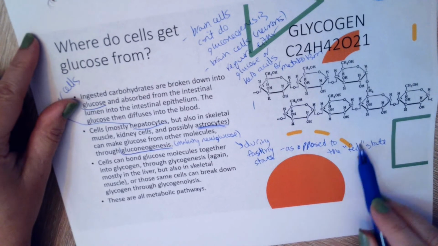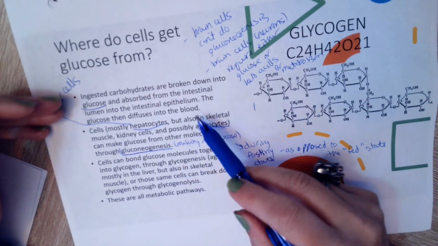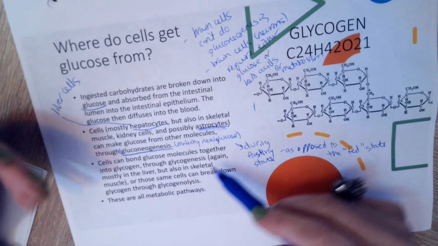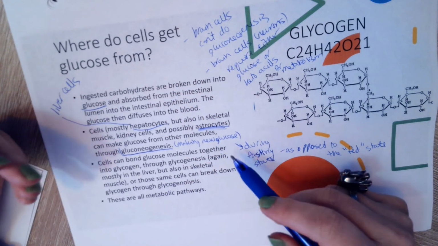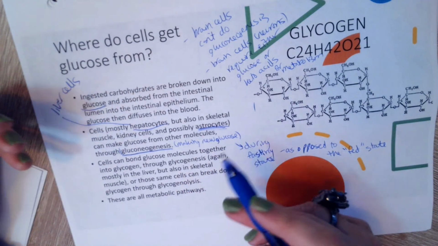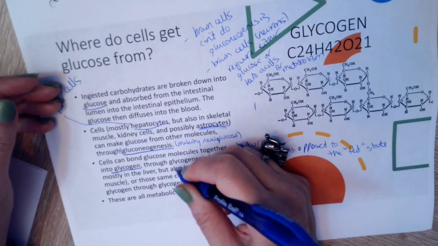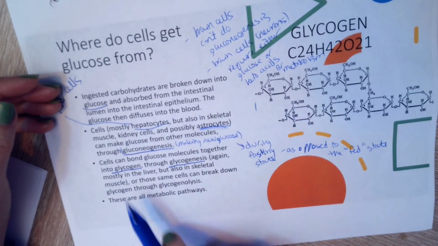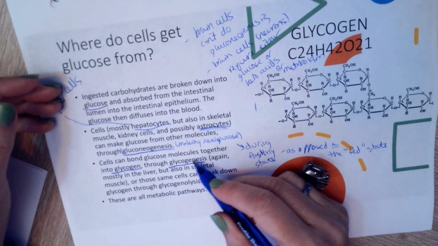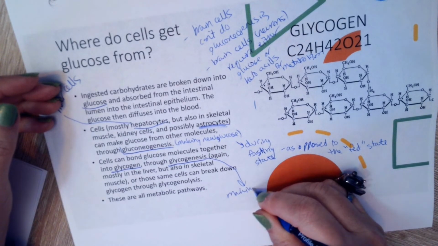Now, when you're in the fed state, so you've eaten and you have all kinds of nutrients coming in from your intestines into your blood, so you have extra glucose molecules. You can bind glucose molecules together and form glycogen, and that's called glycogenesis. So we saw gluconeogenesis, making new glucose. Here we have glycogenesis, that's making glycogen.